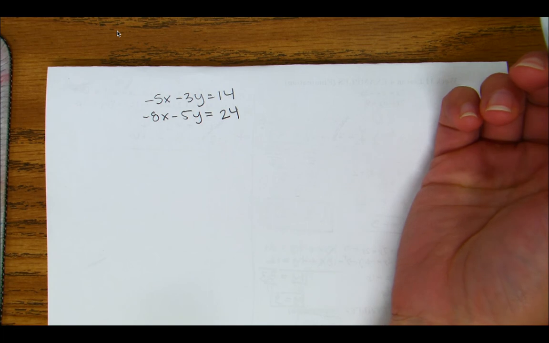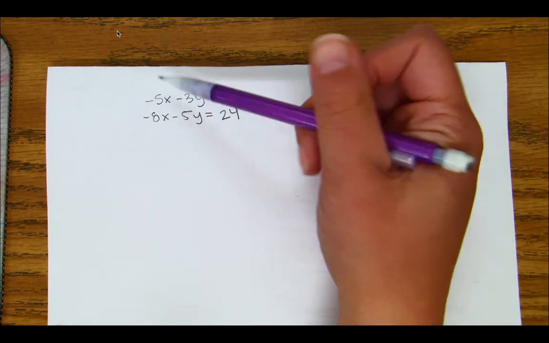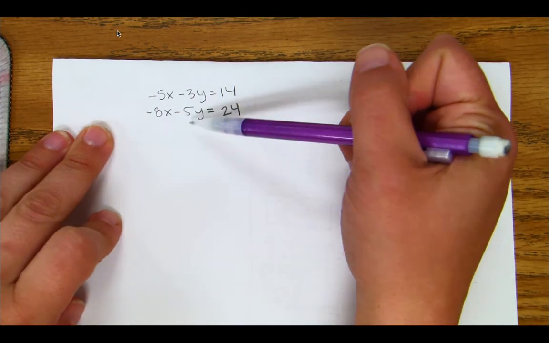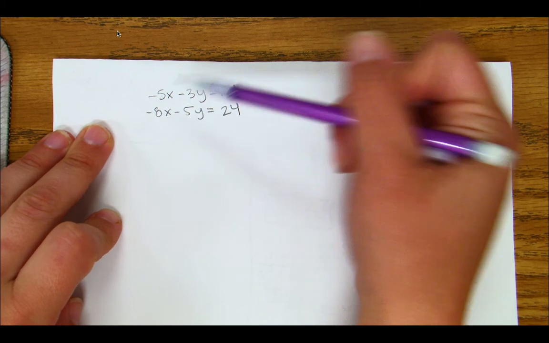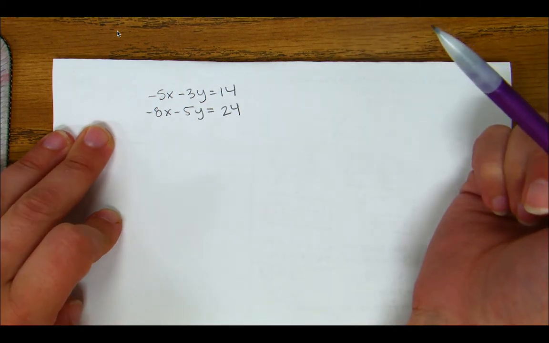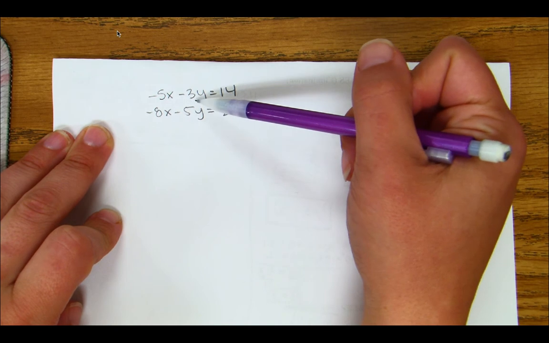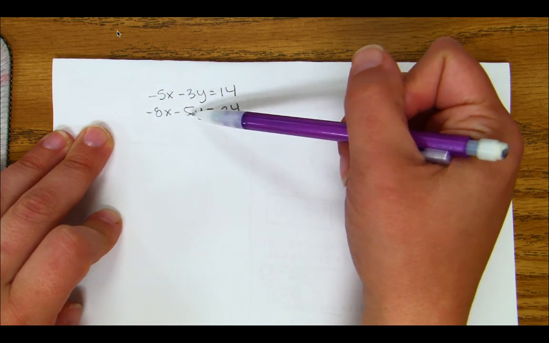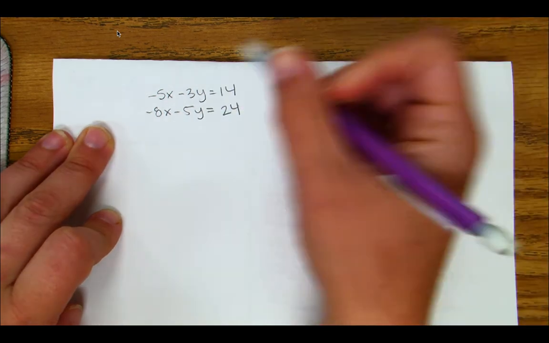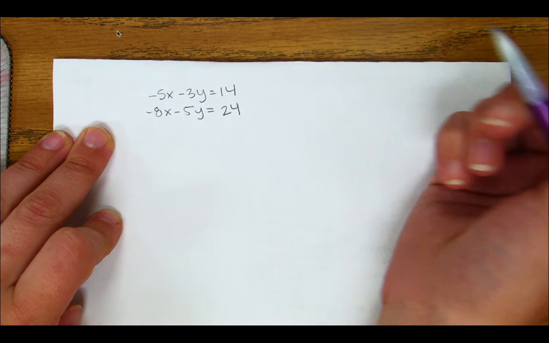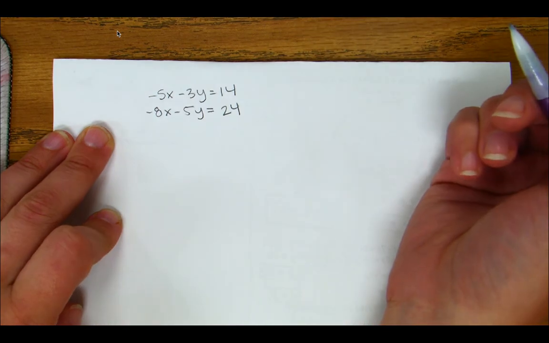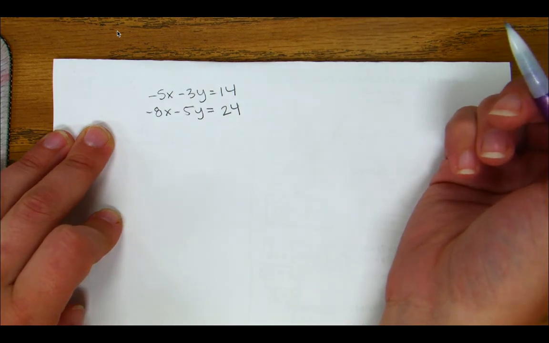I'm eliminating a variable. Notice how the numbers in front of x and y are not alike. And also notice that 5 doesn't go into 8, 8 doesn't go into 5, and similarly 3 doesn't go into 5, and 5 doesn't go into 3. So in this case, I actually have to multiply both equations in order to be able to eliminate a variable.